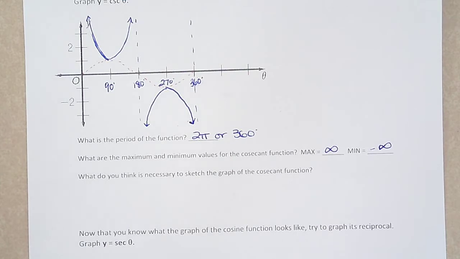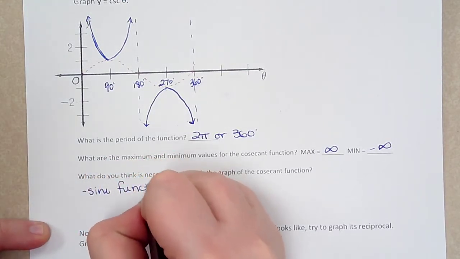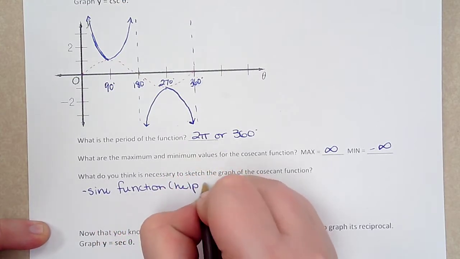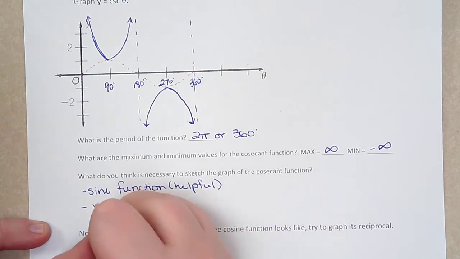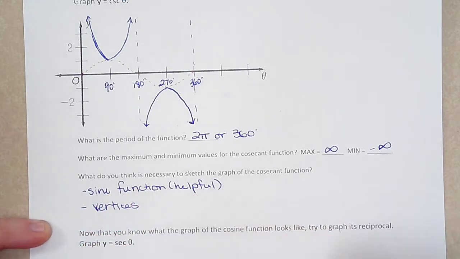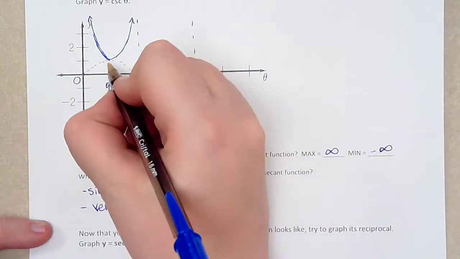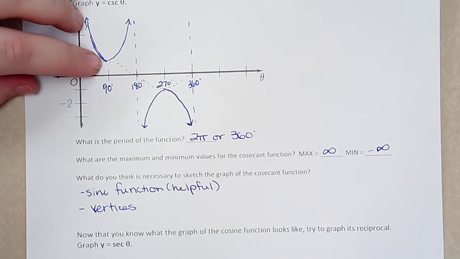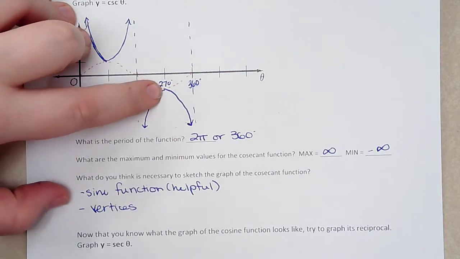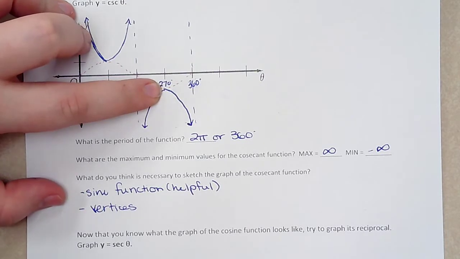So what do you think is necessary to sketch the graph of the cosecant function? Well, I find that the sine function helps. So I'm going to put sine function. Not necessary, but certainly helpful. And then the other thing is the vertices and the asymptotes. So we know that the vertices of the sine function are going to be our maxes, our mins, and our zeros. So anywhere you have a max on your sine function, that's going to be a min on your cosecant function. Anywhere where you have a minimum on your sine function is going to be a maximum on your cosecant.